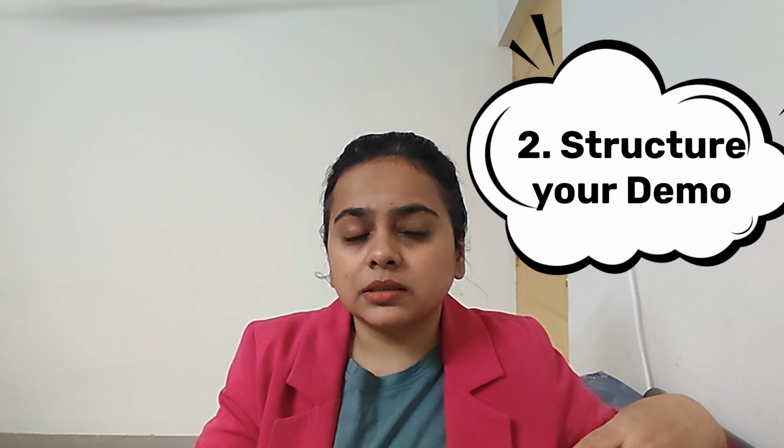Usually in these demos we explain very complex ideas because software engineers are working on very complex things, like very complex algorithms. So explaining these complex ideas is difficult, right? So to explain these complex ideas in an easier way, you have to structure your demo in a nice way. So the second point is structure.